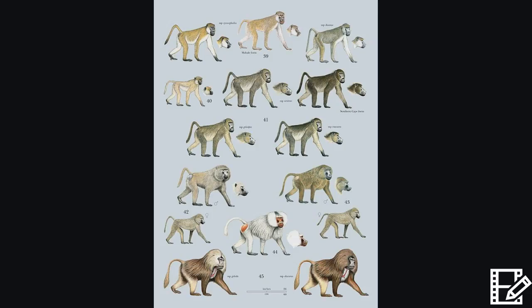Next, we have Old World monkeys. There are 2 subfamilies within Old World monkeys: Cercopithecidae, who have cheek pouches, and Columbinas, who are leaf eaters. Cercopithecidae include macaques, baboons, mandrills, and many others. They vary in size from 3 pounds to about 50 pounds.